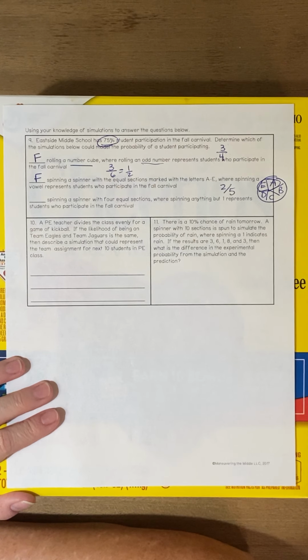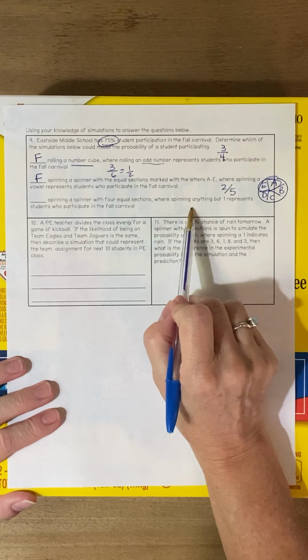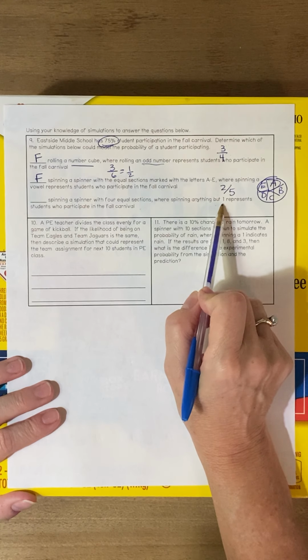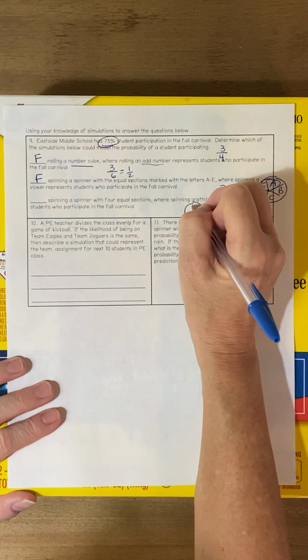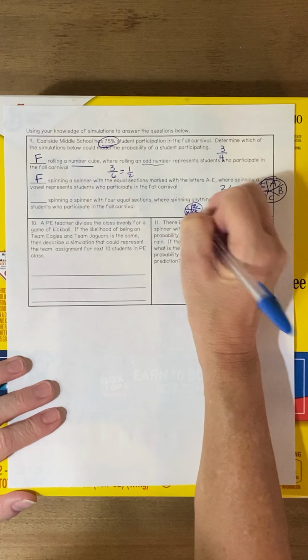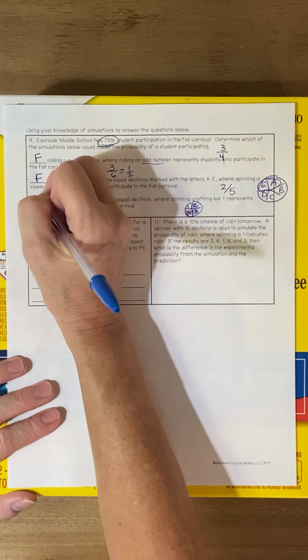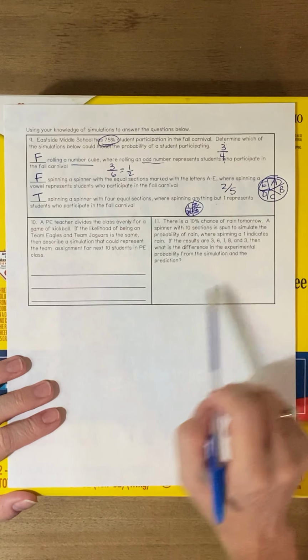Spinning a spinner with 4 equal sections. That's important. I needed 4 equal sections. We're spinning anything but a 1 represents the students who participate. Okay, anything but a 1. So if I have 1, 2, 3, and 4, 2, 3, and 4 would be not a 1, and that would be 3 out of 4. So that works. That's 10.